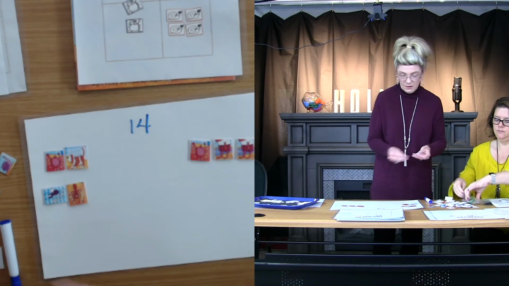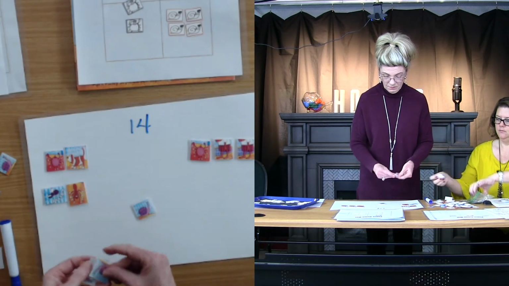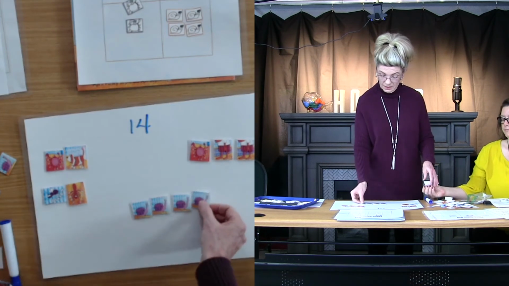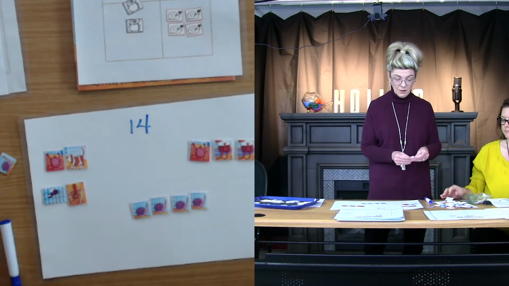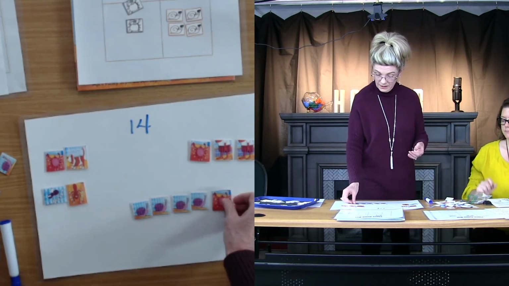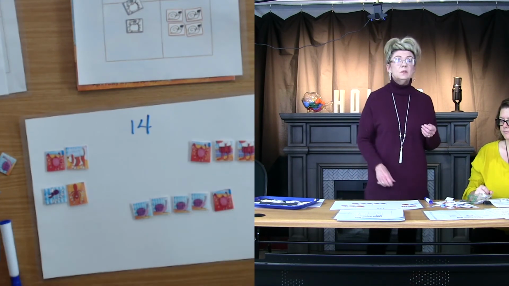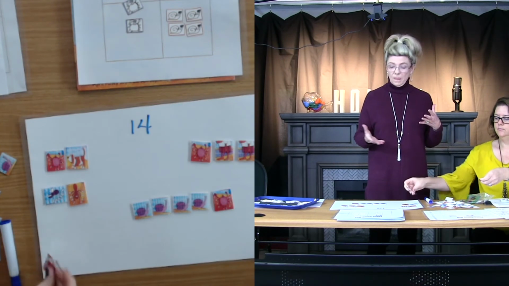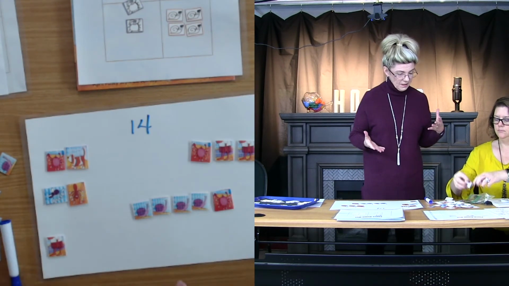Or Stephanie says we can do a snail and a snail and a snail and a snail. So that's good. That would be 4, and then 10 to make 14. So you can see how this could just go on and on and on with the kids. And I really think that they would enjoy it.